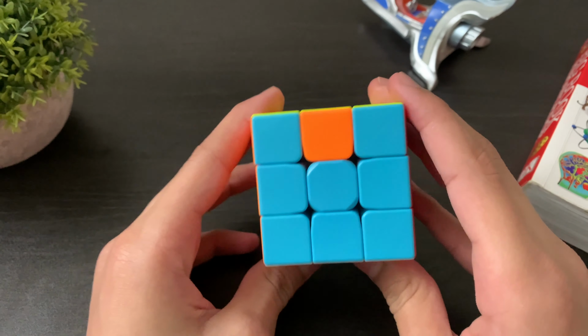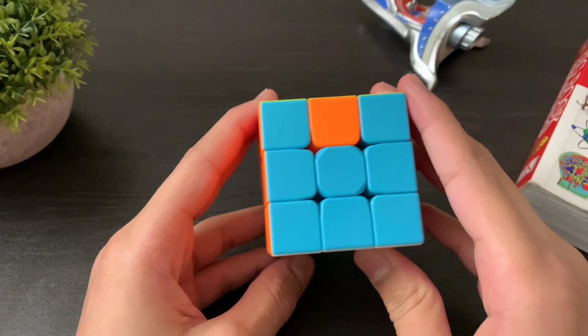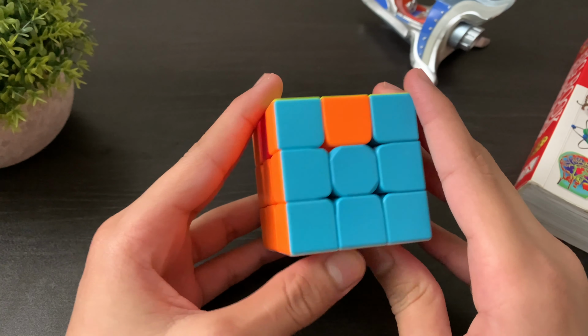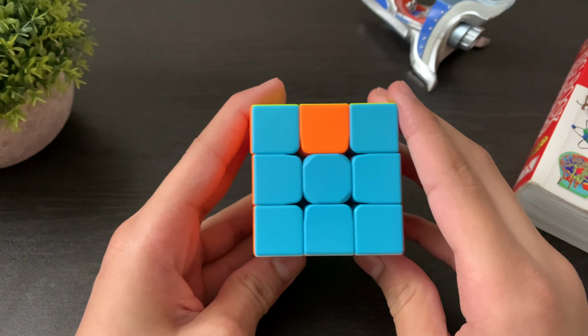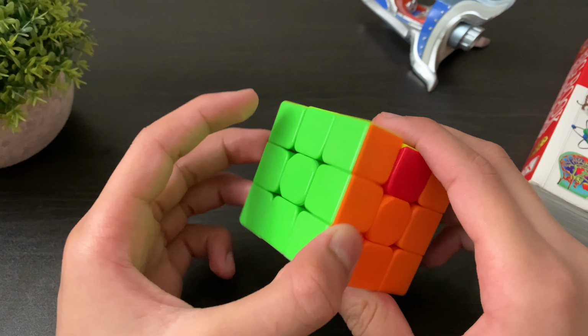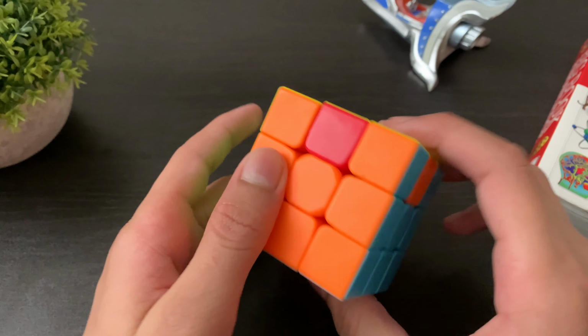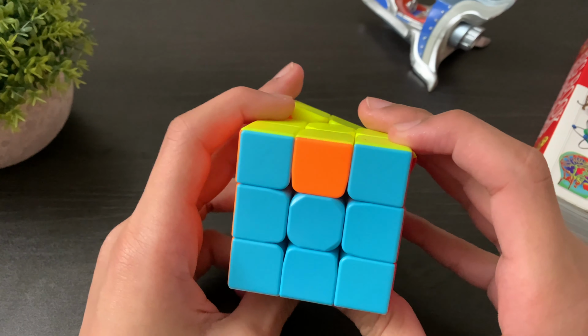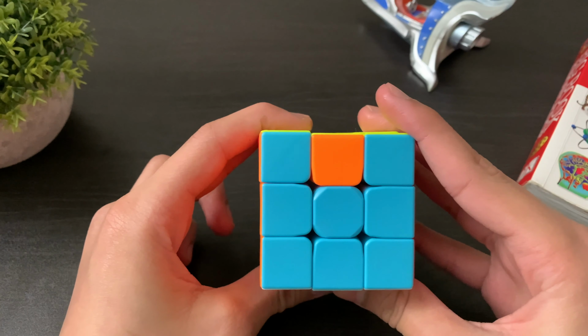So it's a very simple algorithm, and you don't really have to exactly memorize it. It's just a couple of things that you need to identify. So here's what you're going to be doing. First, you always have to make sure that the solved face is facing the back. And then here's what you do. The first thing that you do is an F2 turn.